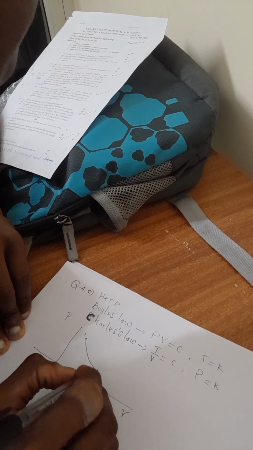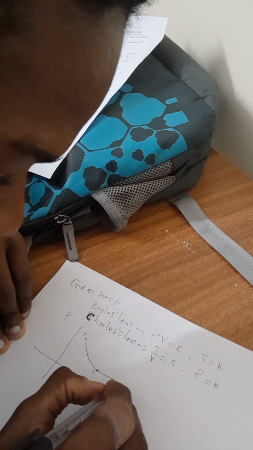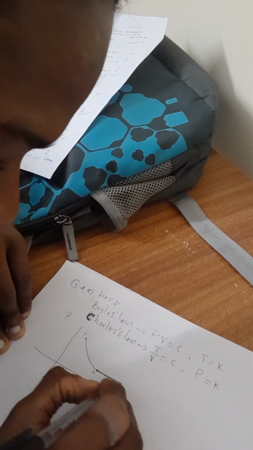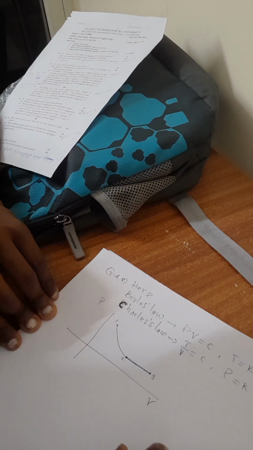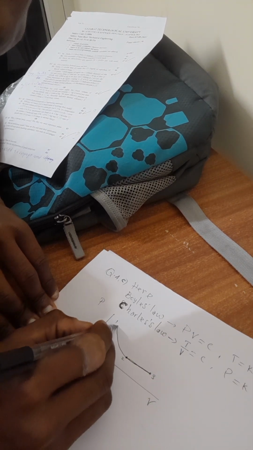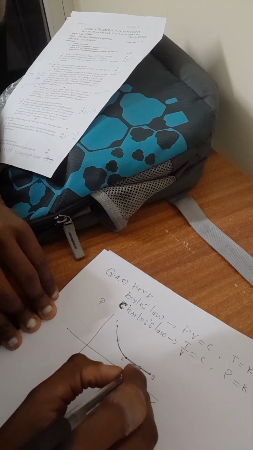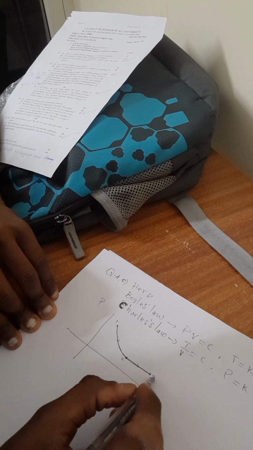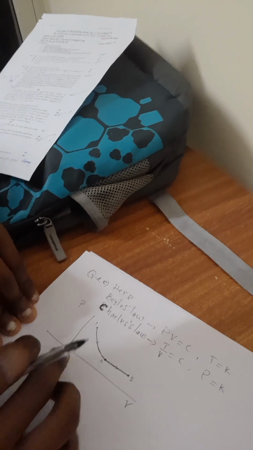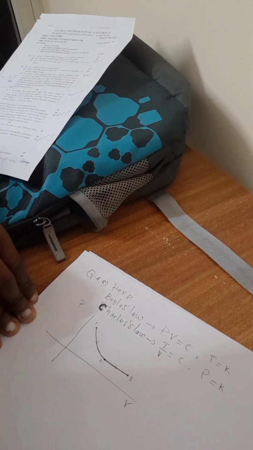Then from state 2, the pressure is kept constant and it goes to point 3. The first is an isothermal expansion, and then we have another expansion, an isobaric expansion. It is an expansion because the volume is increasing: volume 1 is less than volume 2.